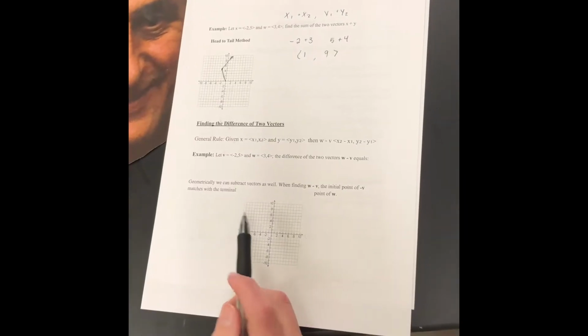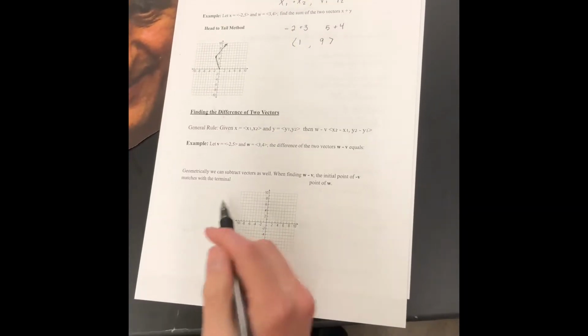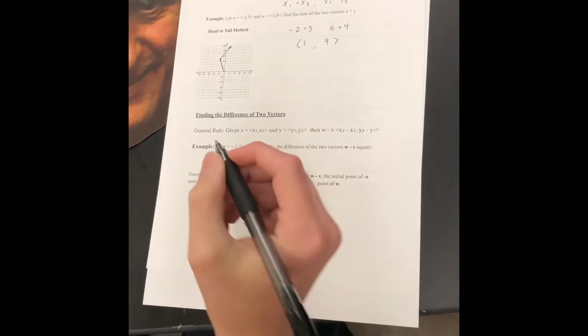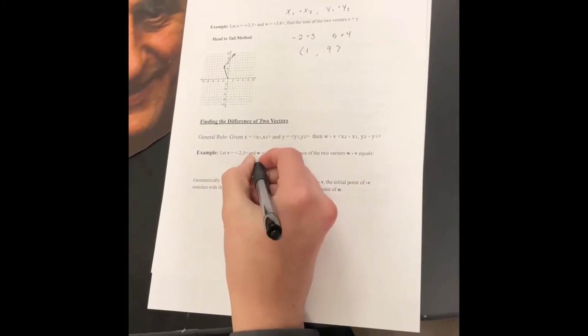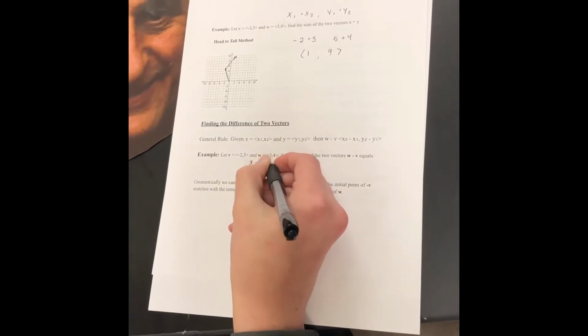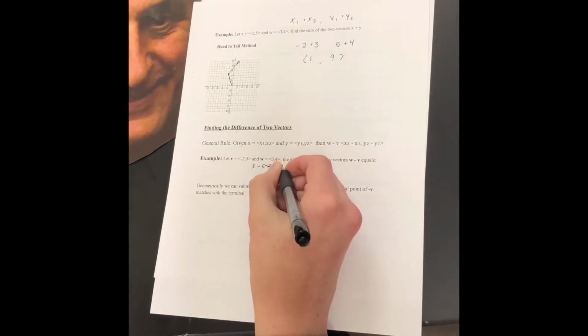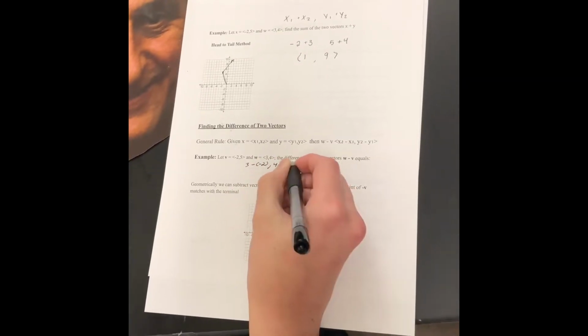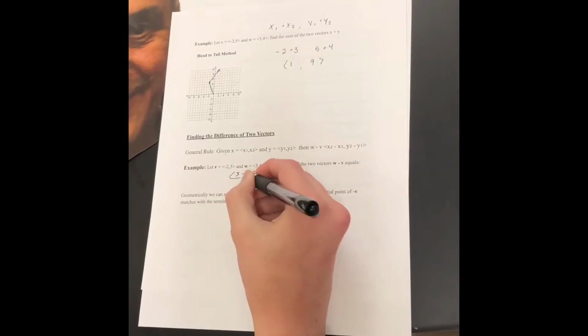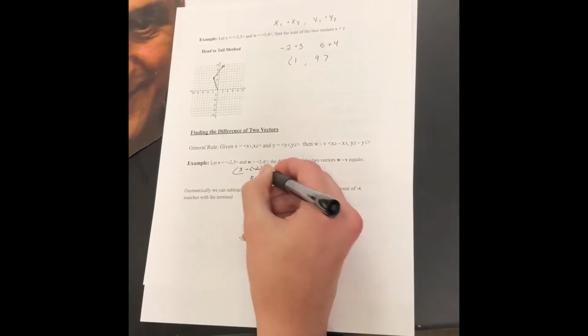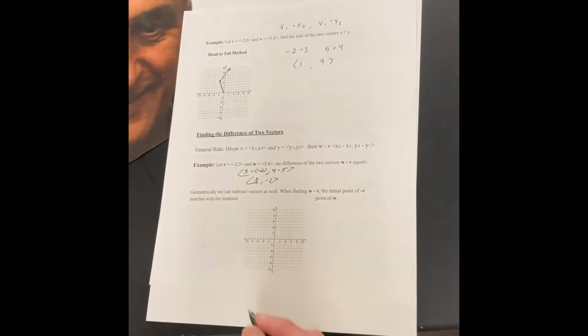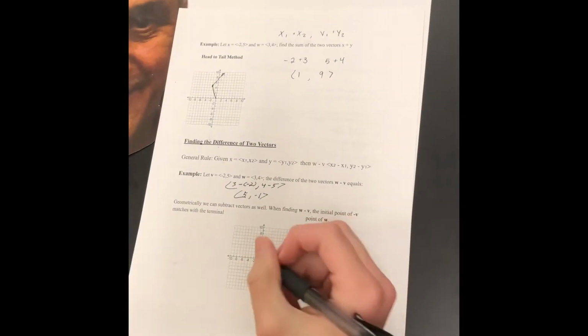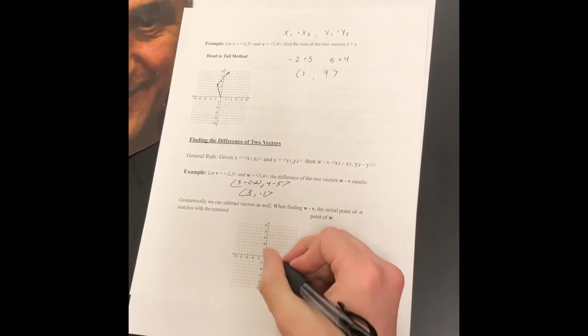Alright, so finding the differences of two vectors. To start, you want to do x2 minus x1 and y2 minus y1, and that would give you 5, -1. So to do the plotting, you want to plot the first vector first, which is 3, 4.